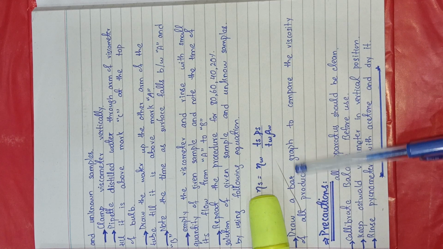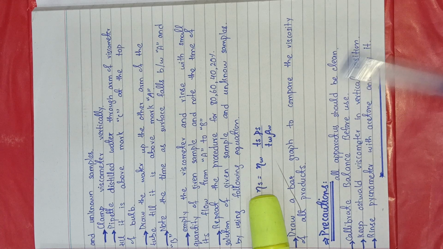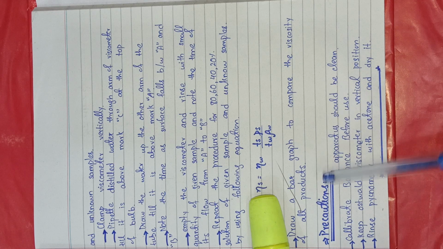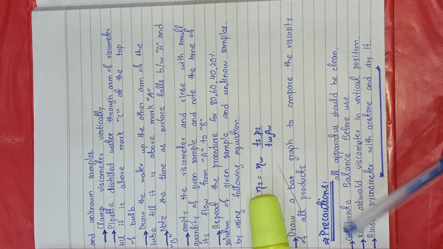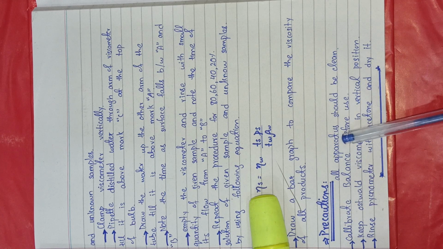At the last, you will draw a bar graph to compare the viscosity of all the substances, to show which is most viscous and which is least viscous, and you will define it by the graph. At the last, you will write down the precautions, and all the apparatus should be clean.